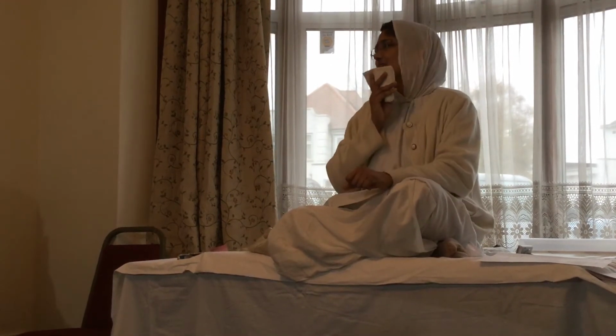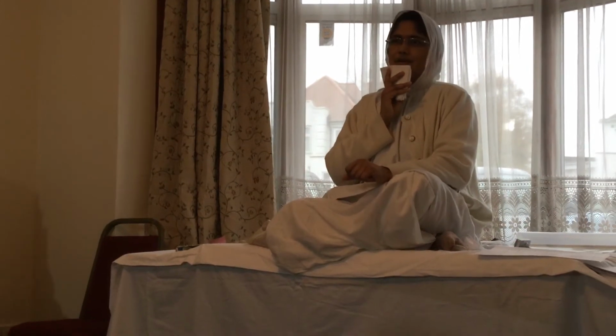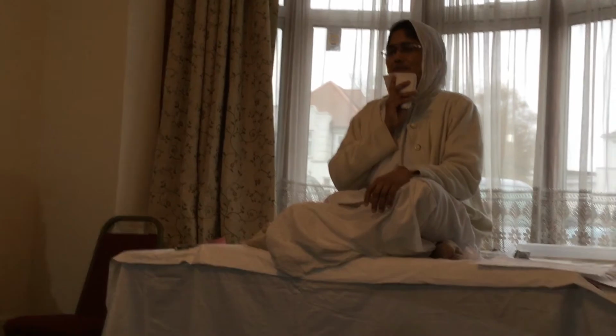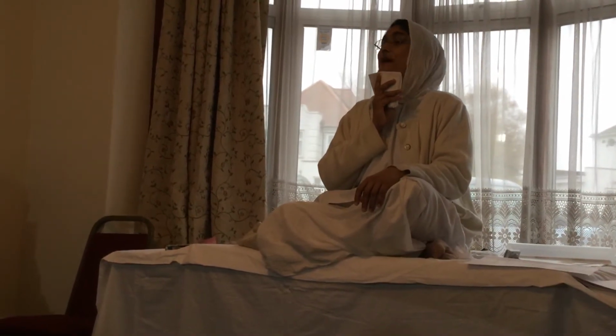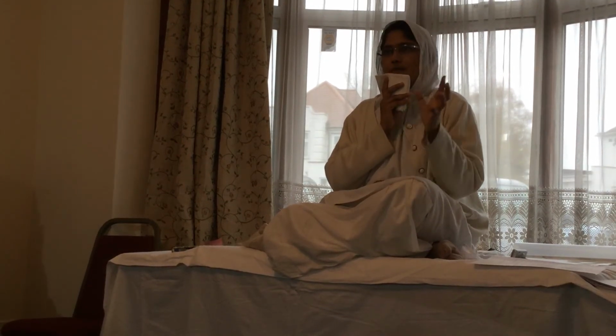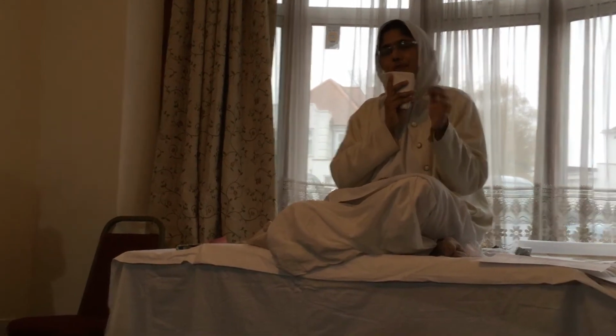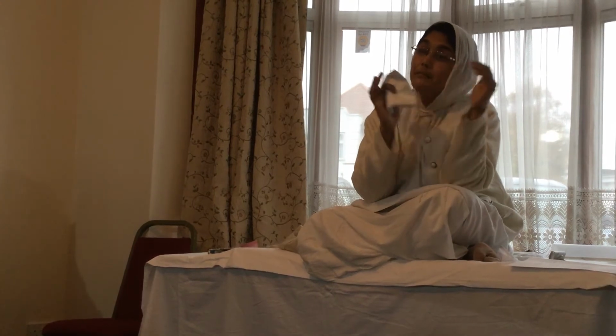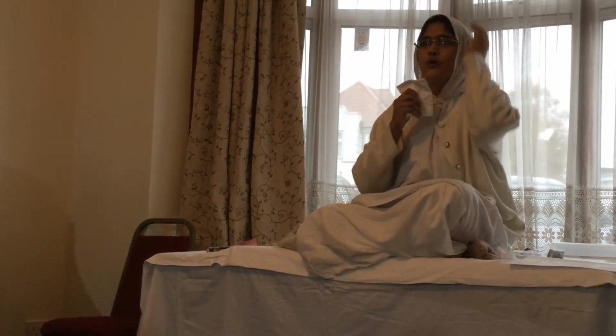So she said, Samaniji, now it looks a bit old, so it would be better if I would get a sweater for you. But no, we don't want to throw it, we want to use it. So similarly, that is samiti, which means minimize your use. Otherwise, there is no point.